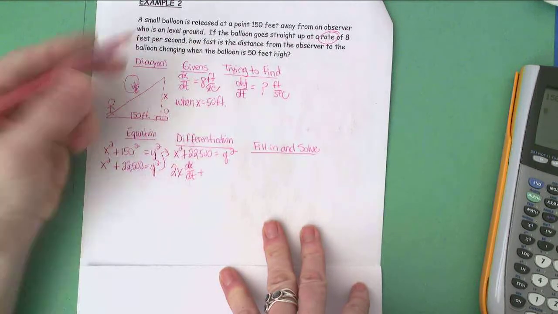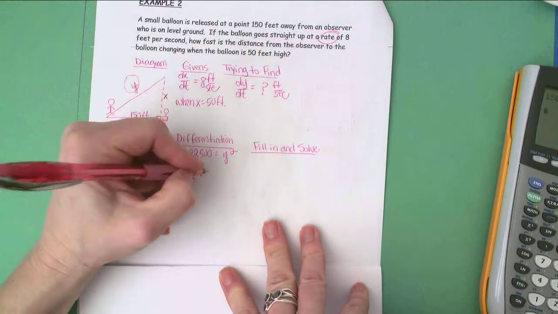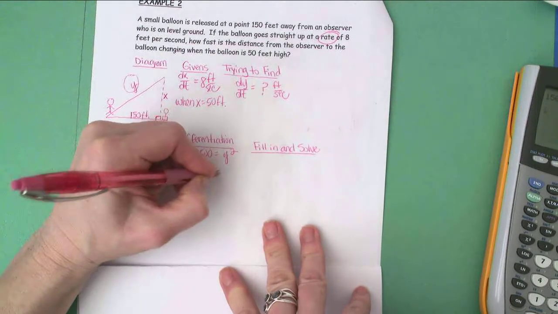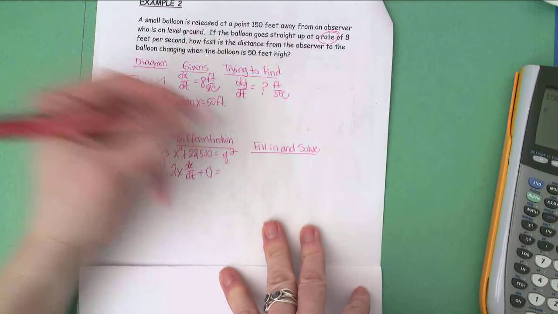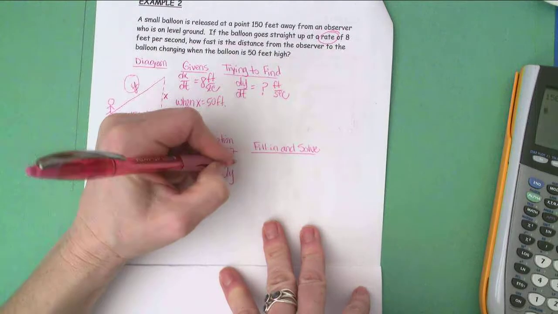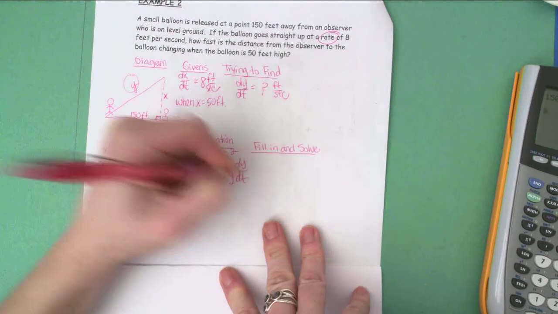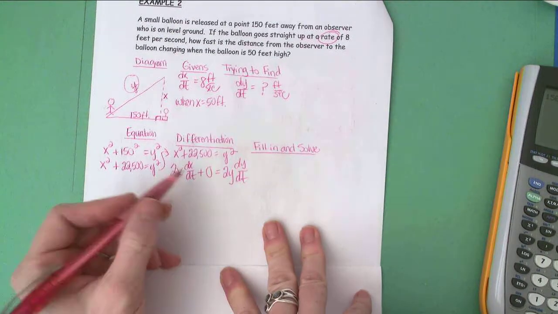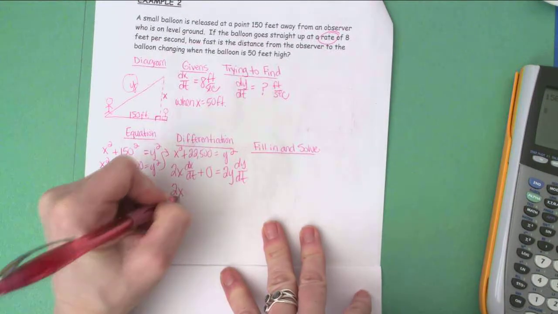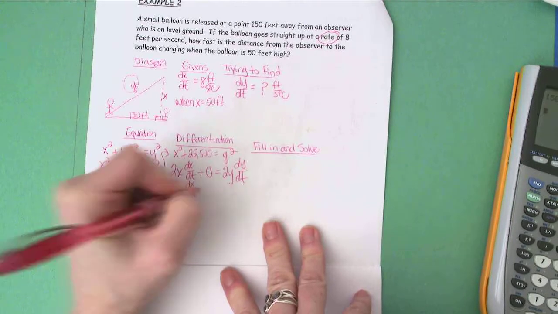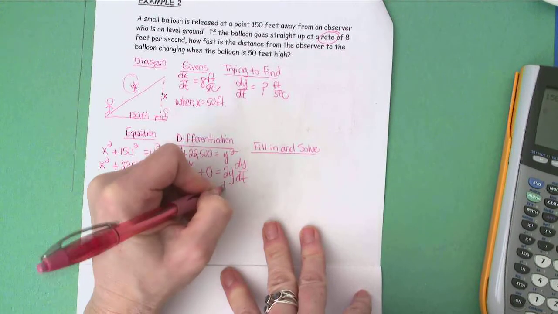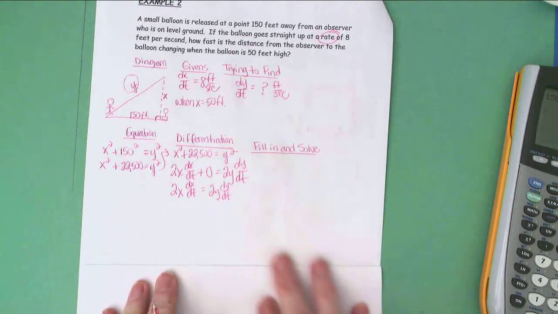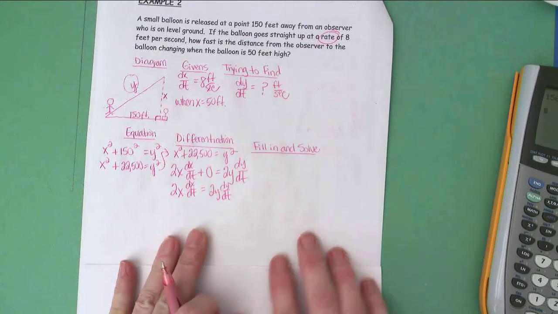Plus, with a constant, we can just go straight to 0. And finally, the derivative of y squared is 2y, but we'll tack on dy/dt. Okay, so now what I have is 2x dx/dt equals 2y dy/dt. Not so bad. Okay, now it's time to fill in and solve.